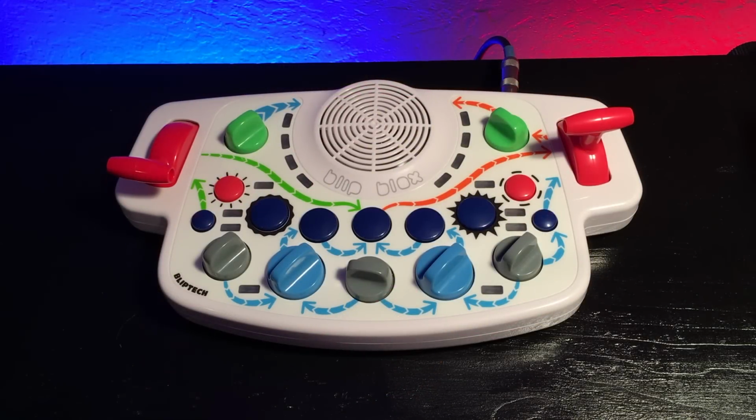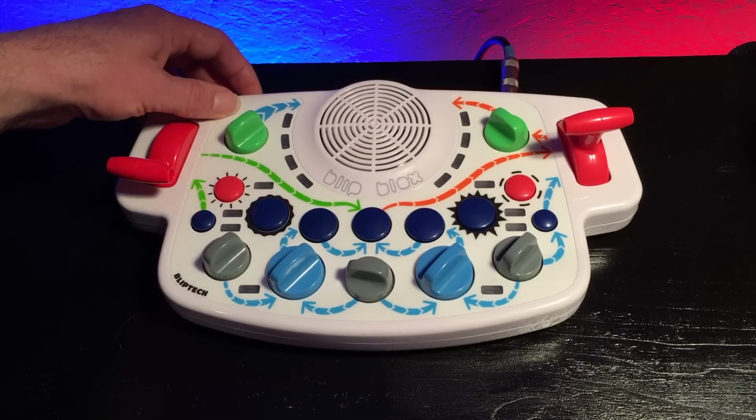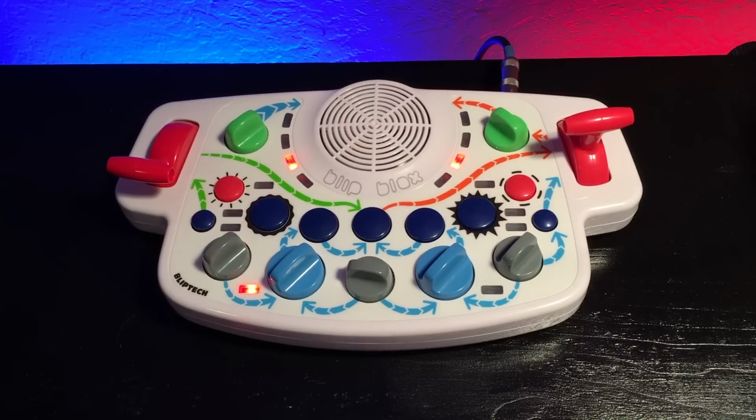In this video, I'll show you the basics of designing sounds with this unique new music product. The Blipblox was made to have fun without fully understanding how it all works. You can just turn it on and start playing with the buttons and knobs to see what sort of fun sounds you can get out of it.